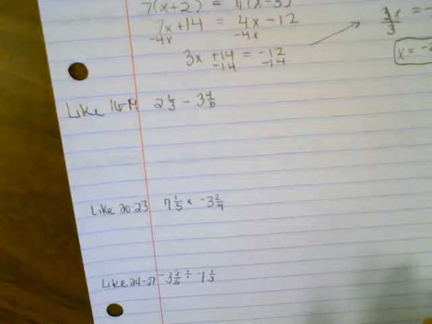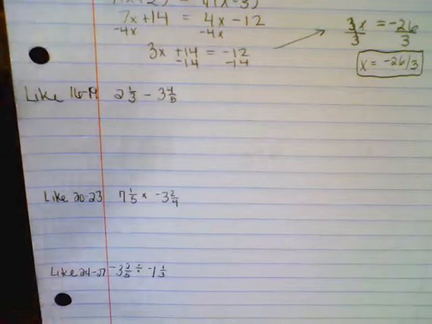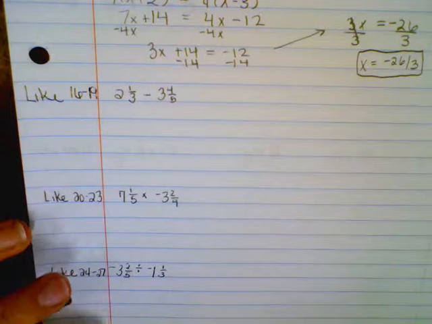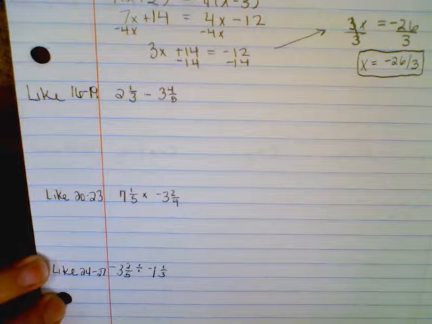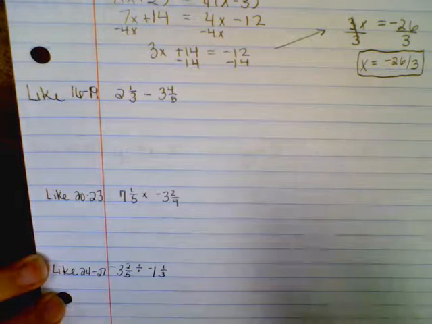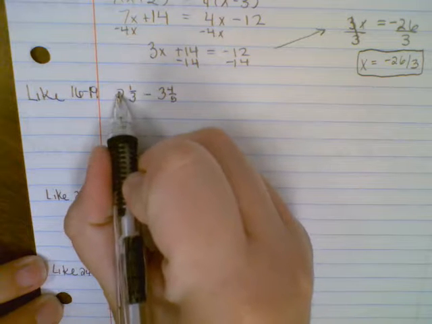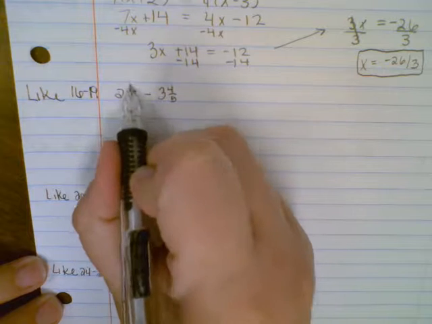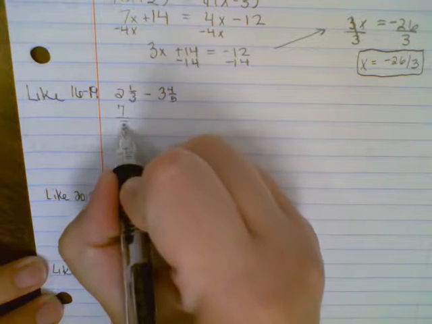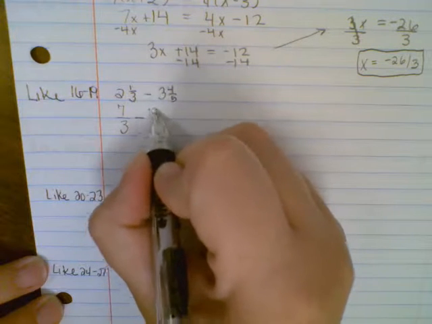Okay, so our next set is like questions 16 through 19. And those are how to add or subtract fractions. So what I like to do is to change everything to an improper fraction first. So remember, we times the denominator to the whole number, and then we add it to the numerator. So 3 times 2 is 6, plus 1 is 7. So we have 7 thirds minus 15 plus 4 is 19 fifths.